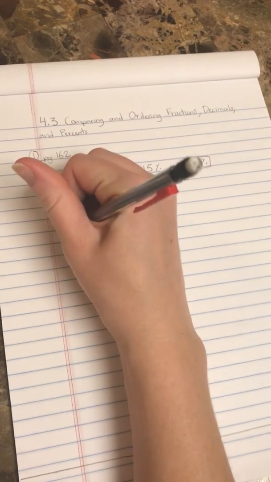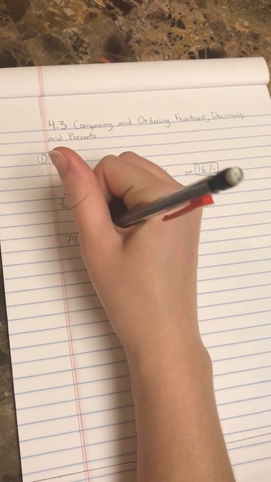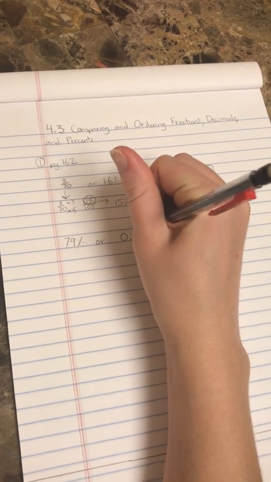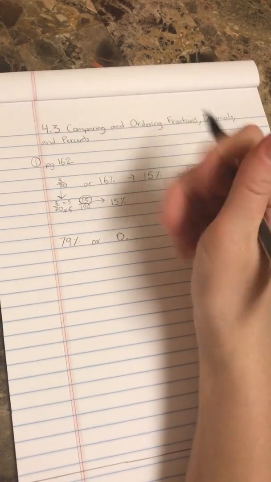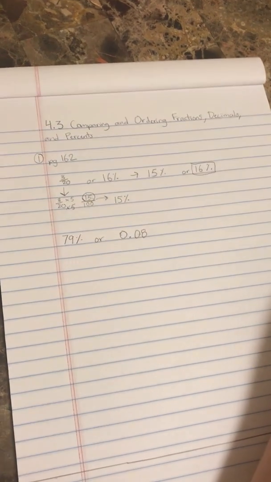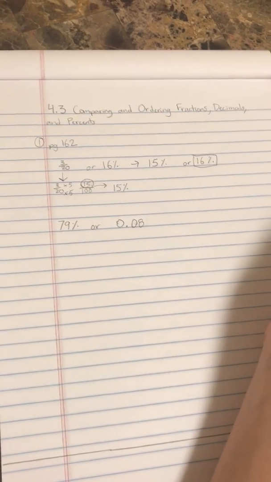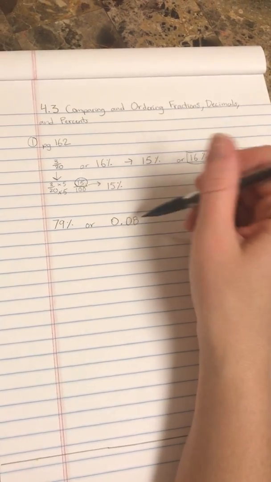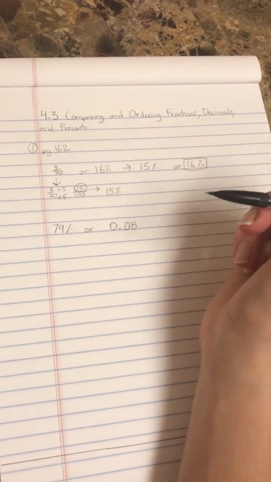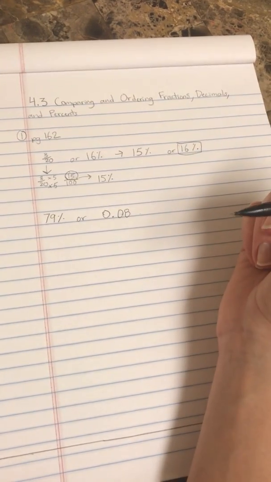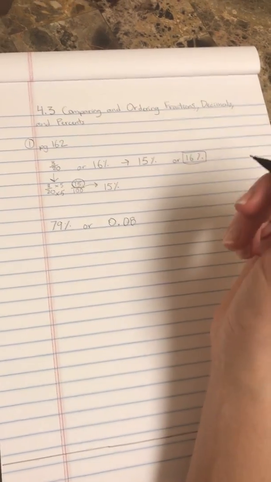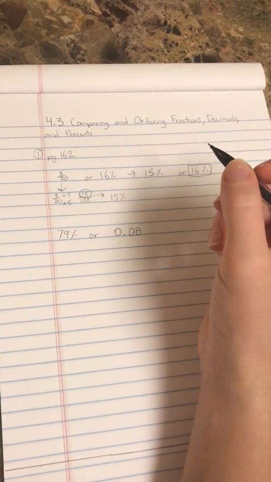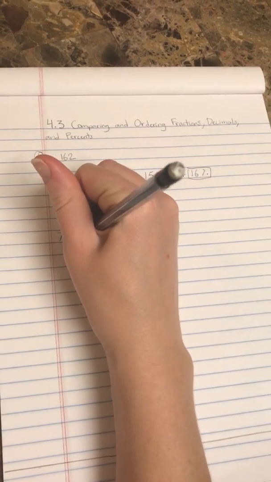Next it says which is greater, 79% or 8/100ths. 79% or 8/100ths. So from here, I can really do either or. I can move my decimal to a percent, or I can move my percent to a decimal. Both of them are very quick, and we know quick tricks on how to do them. You can choose whatever you'd like to do. I'm going to choose to move my 79% into a decimal.